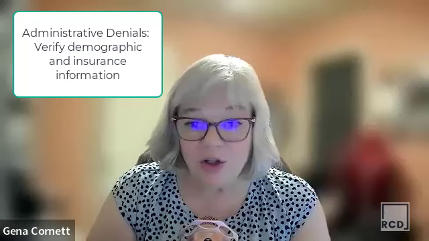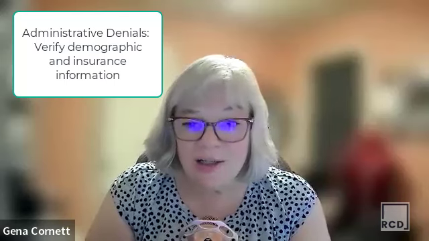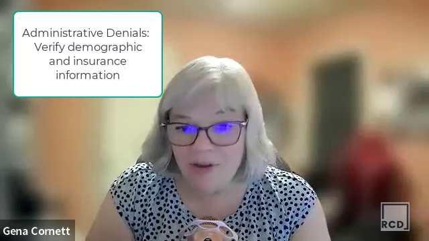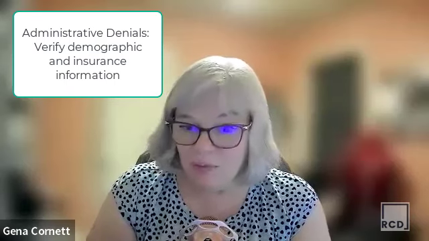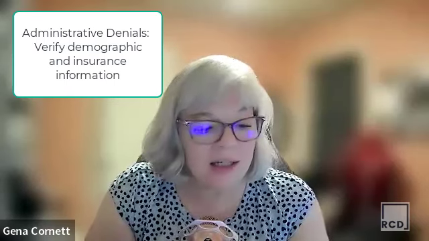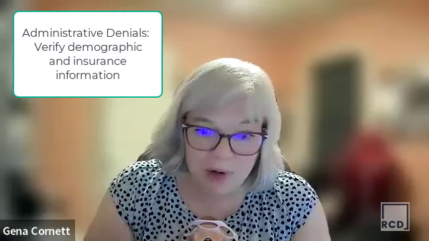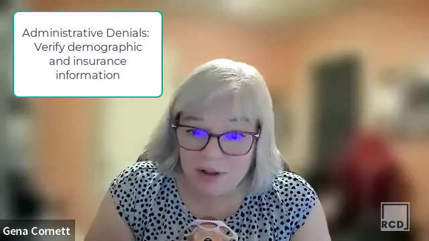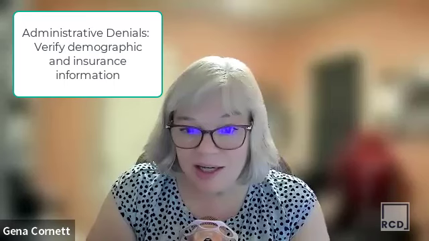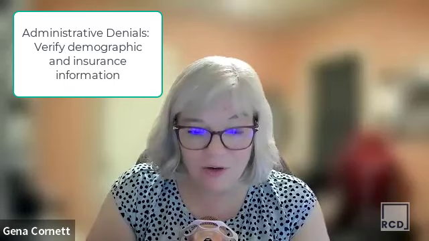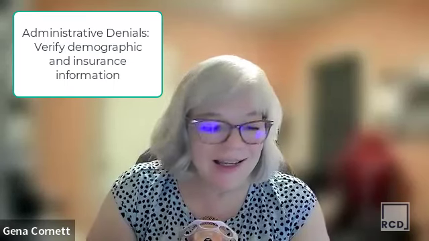So if the patient is a junior or a senior, did we get that on the claim? If there's a middle initial, did we get that? Did we spell their name right? Did we get their date of birth right, or did we transpose numbers? And their insurance ID, did we get that right, or did we transpose numbers?